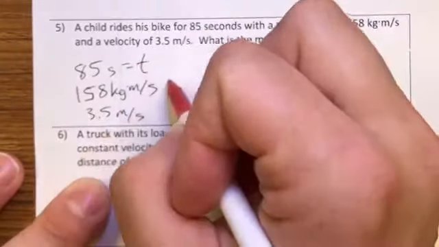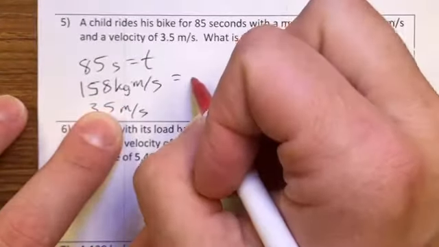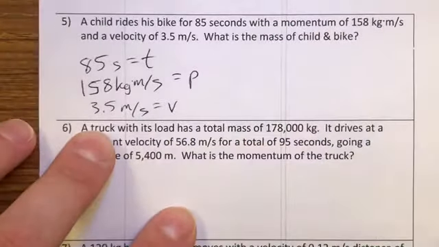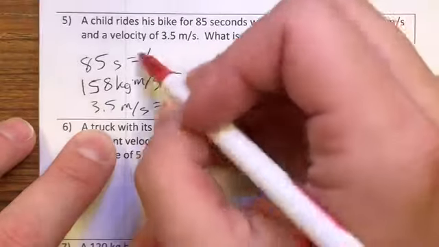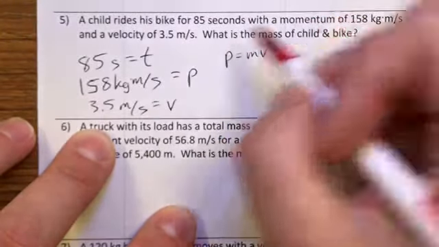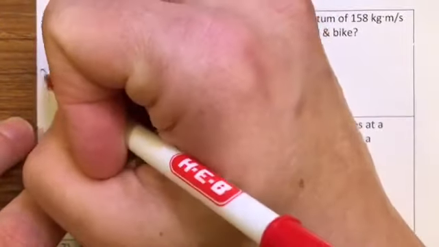Seconds is time. The momentum of the bike with the child is the 158. Meters per second is the velocity. So the formula for momentum is mass times velocity. The question is asking for the mass.